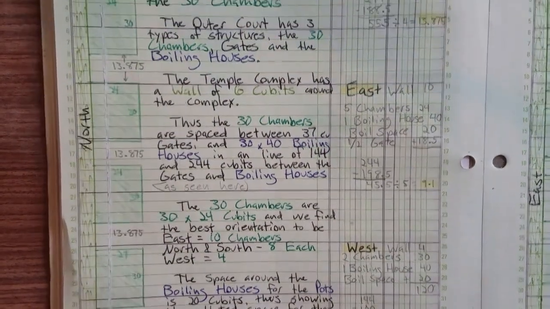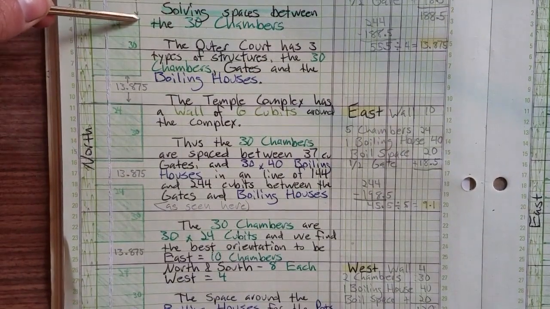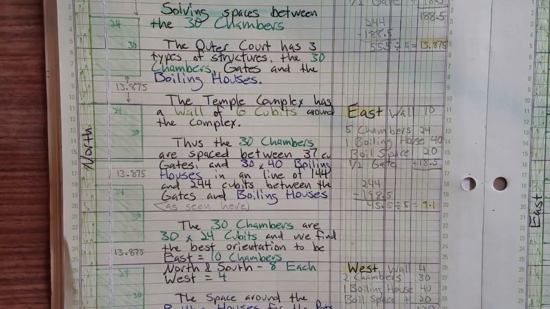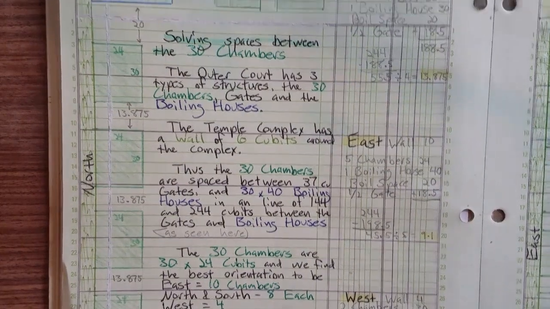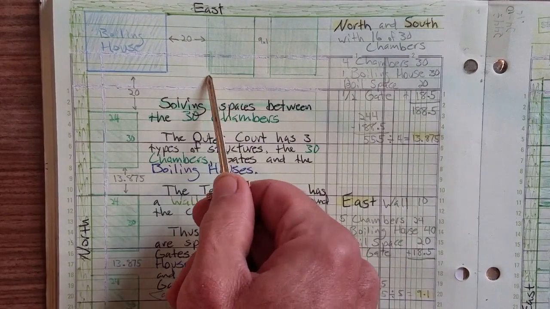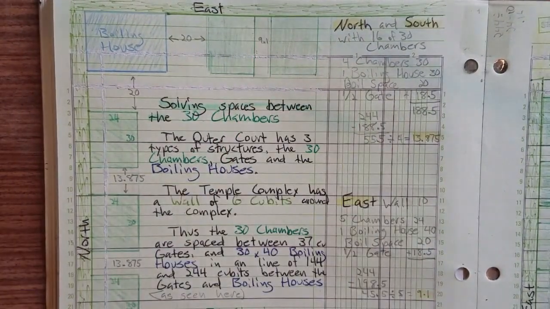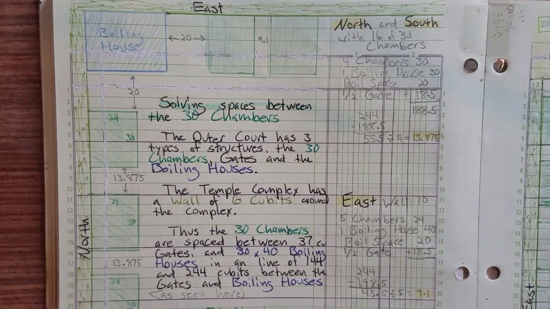And the other thing is that you can see the 30 chambers, the length here, 30 cubits by 20 cubits in this direction. They have a slightly different arrangement in the eastern, where it's 24 cubits this way and 30 cubits this way.